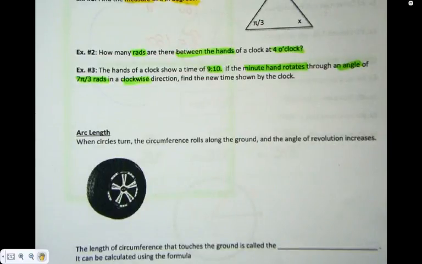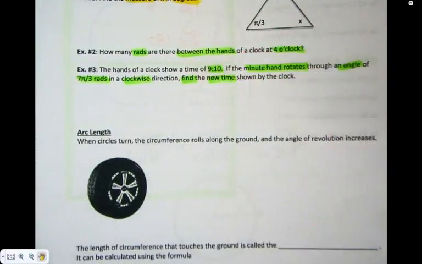Okay, the last part, usually we need the verb, what it's telling you to do. Is it telling you to solve, to simplify, to find, to describe? What's it asking you to do? Find the new time.